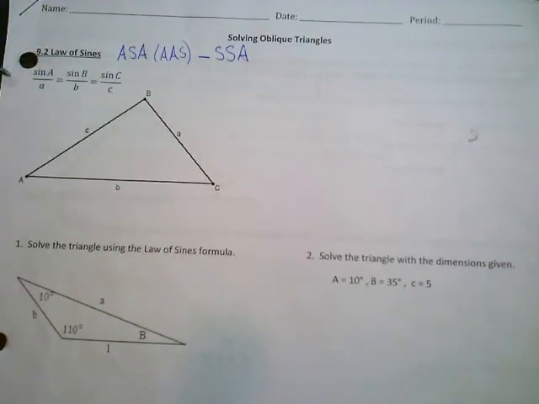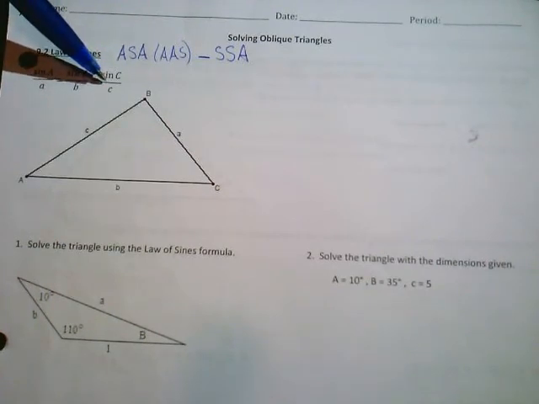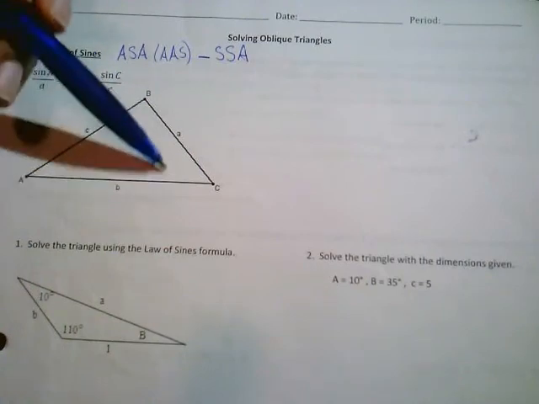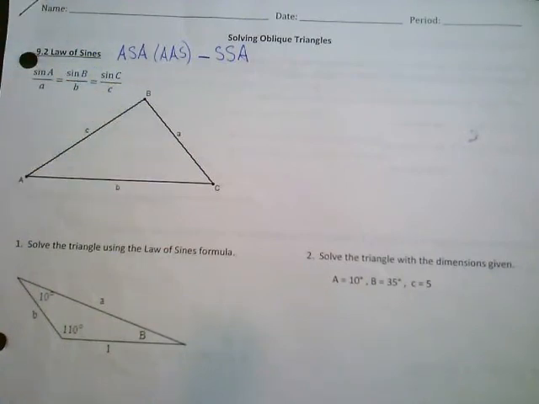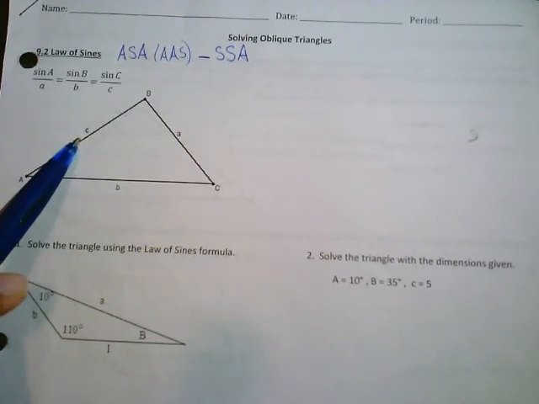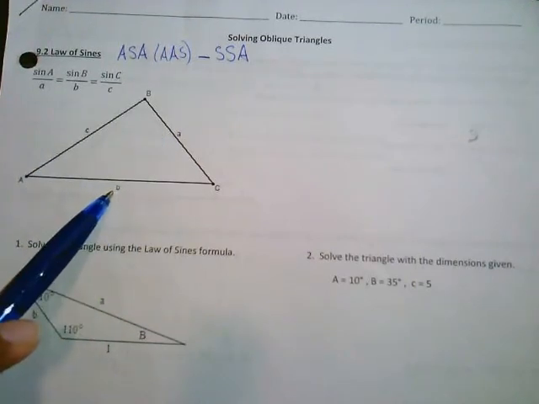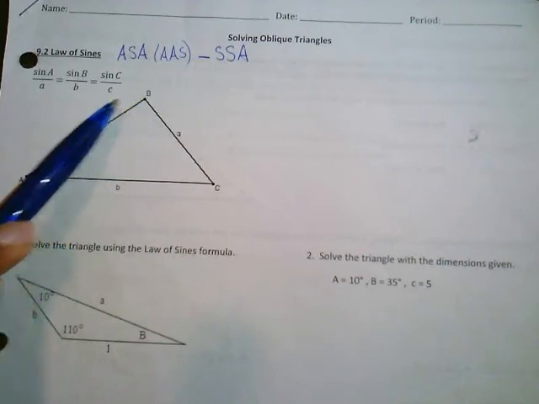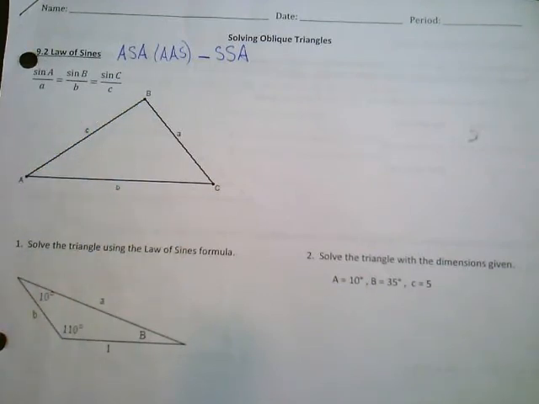So here is the law of sines. Sine of angle A over side A equals sine of angle B over side B equals sine of angle C over side C. And that applies for any triangle that can be labeled as such. Keep in mind that the lowercase letters represent your side lengths, whereas your capital letters represent your angle measures.